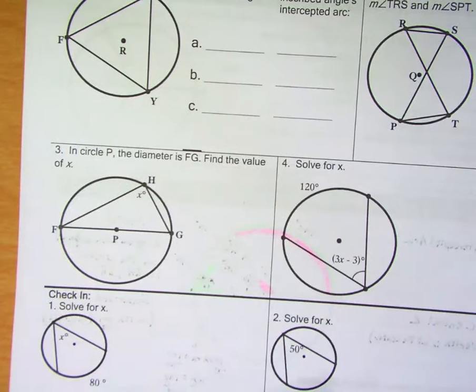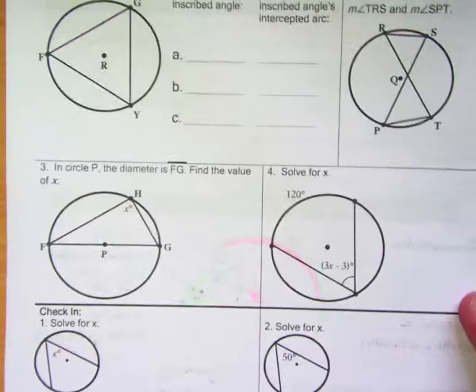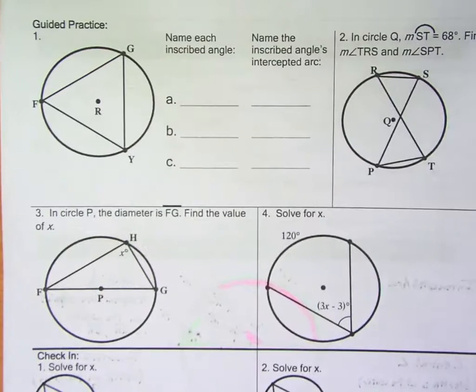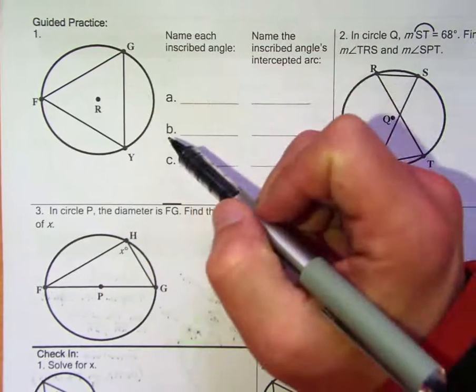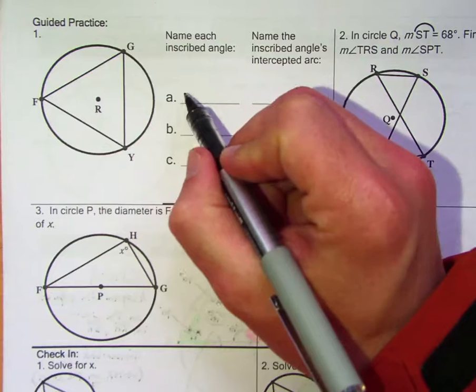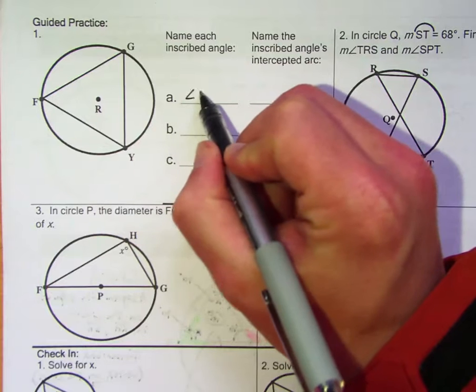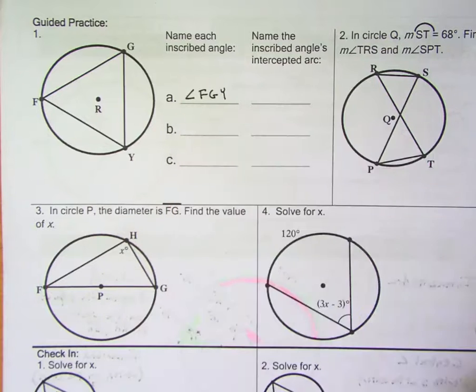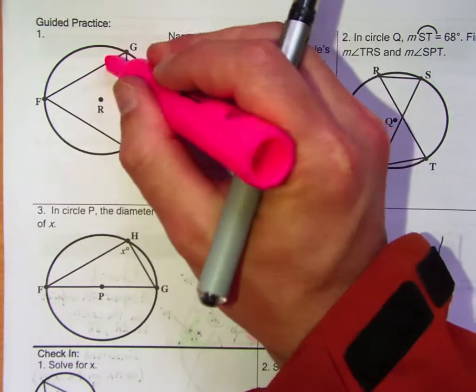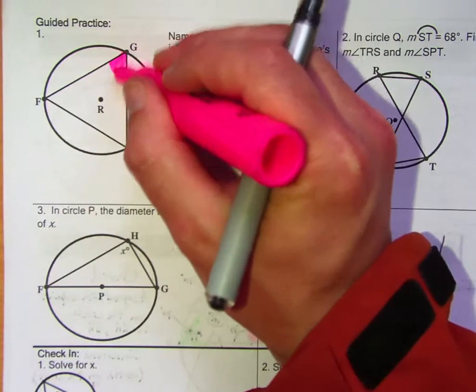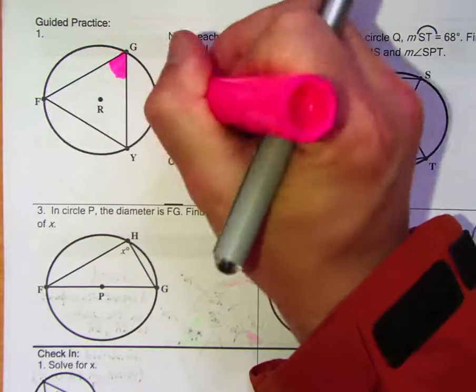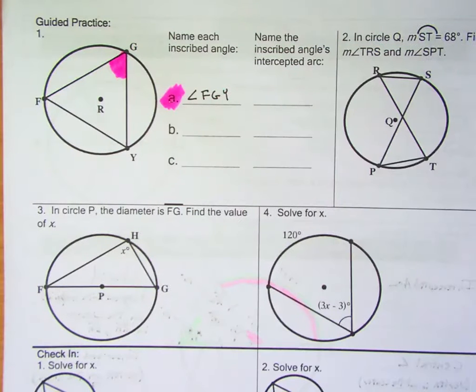First things first, let's make sure we can name what we're talking about here. If I want to name an inscribed angle, I could come, for example, to angle FGY. That would be this angle right here. Name the inscribed angle's intercepted arc.